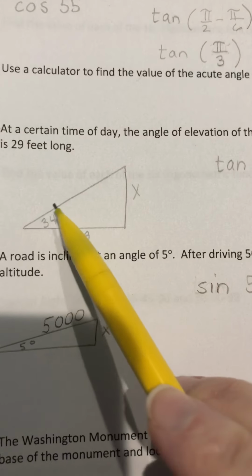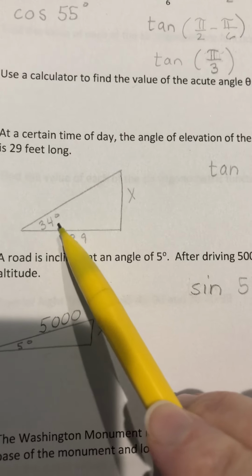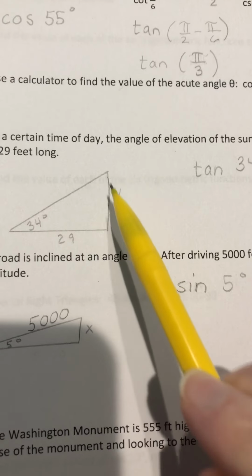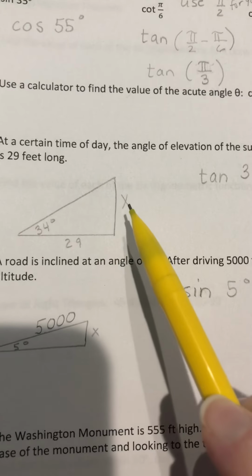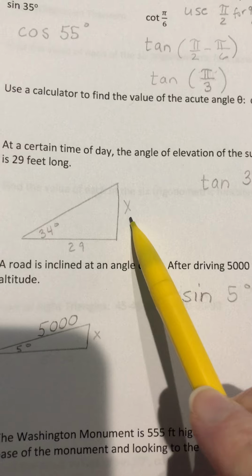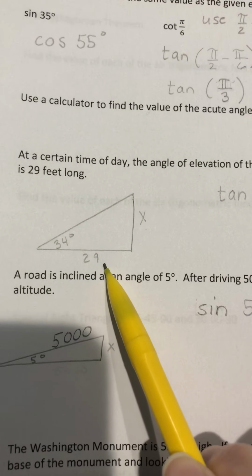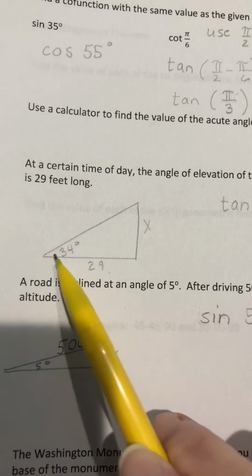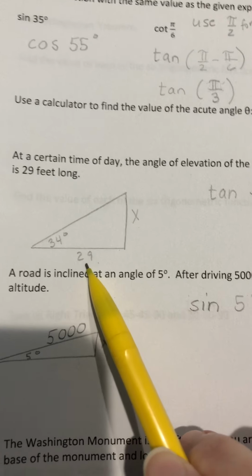Your angle of elevation is here, 34 degrees. The height of the tree is what we don't know, so that's here. You can call it whatever variable you want. And then the shadow is 29, so that's going to go here.